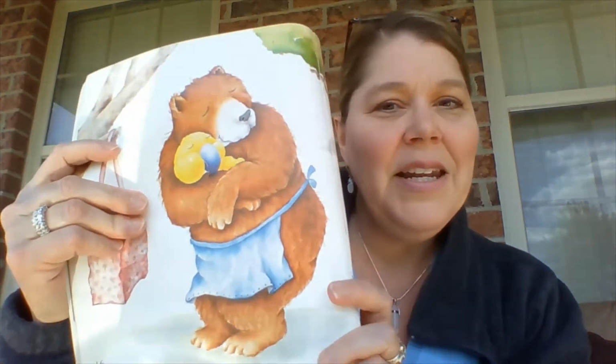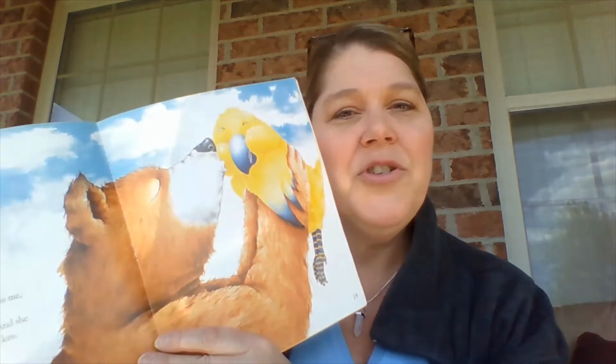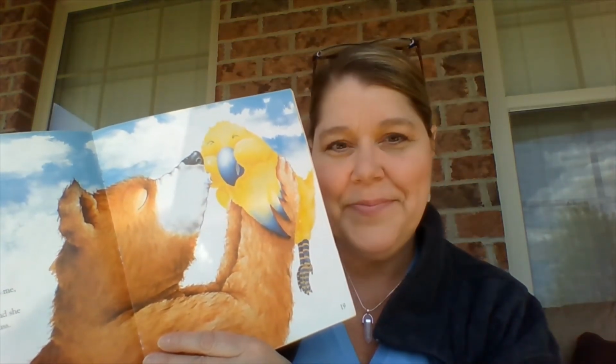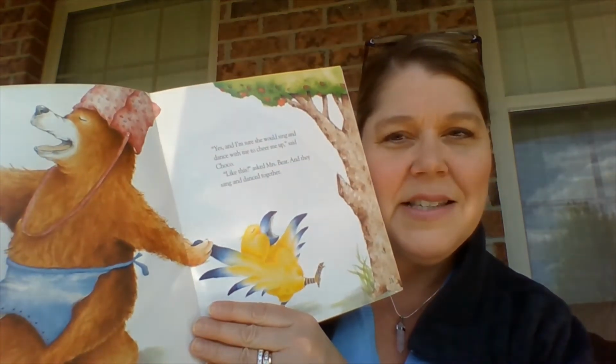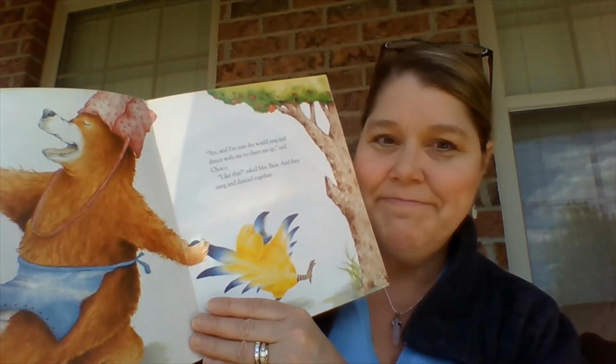When Choco needed a hug, did she give Choco a hug? Yes, she did. What about when Choco needed a kiss? Did Mother Bear give Choco a kiss? Yes, she did. What about in the story when Choco wanted to sing and dance? Did she sing and dance with Choco? Yes, she did.